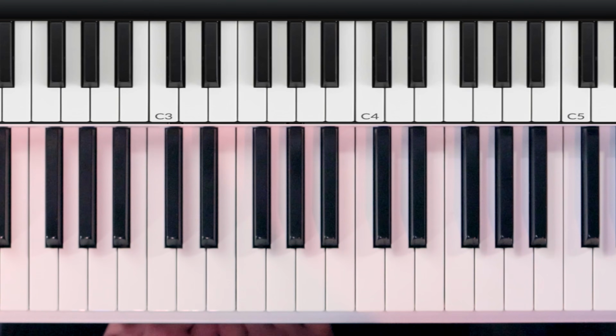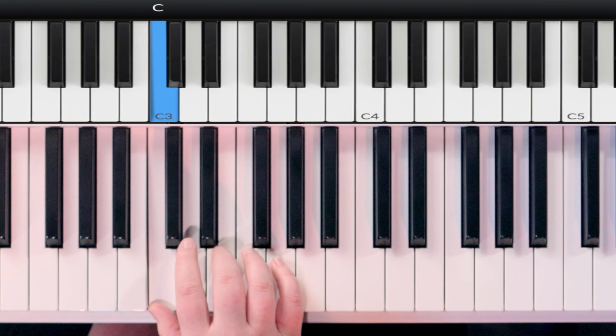So by playing only notes in this scale, we are playing in the key of C. A key is a system of related notes that forms the basis for a piece of music. Now that we know our C major scale, let's build a chord. A chord is 3 or more notes played at the same time. So let's start with a C major chord. That's going to be the notes C, E, and G.